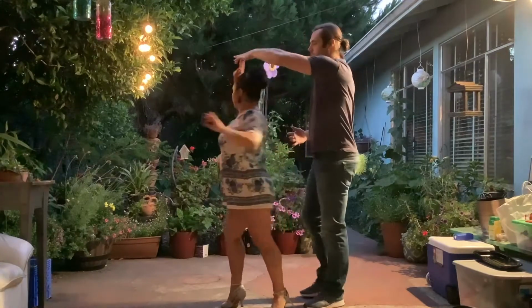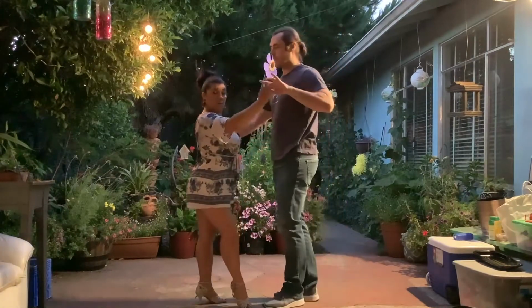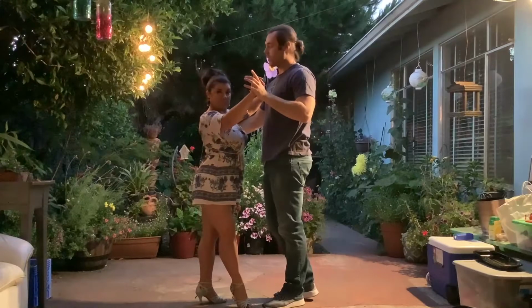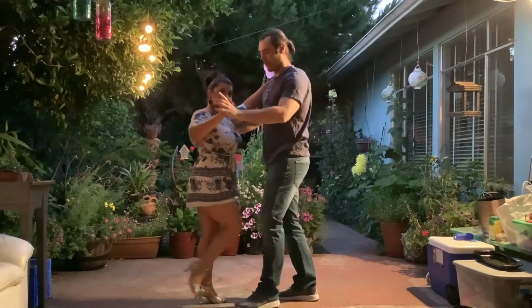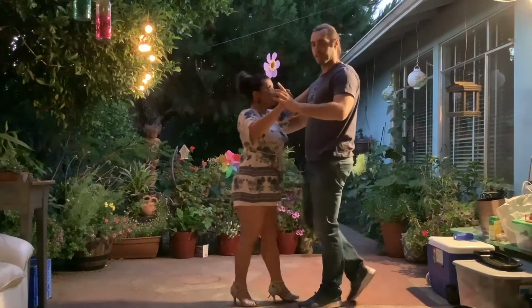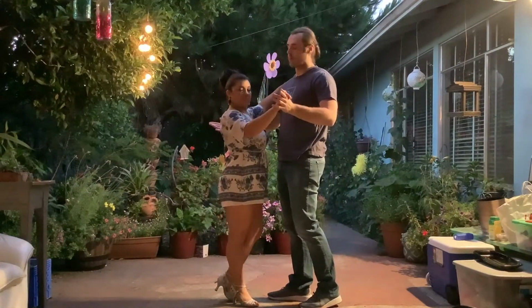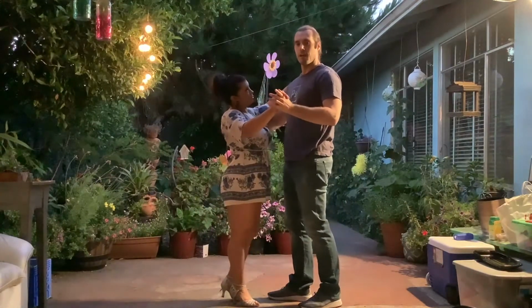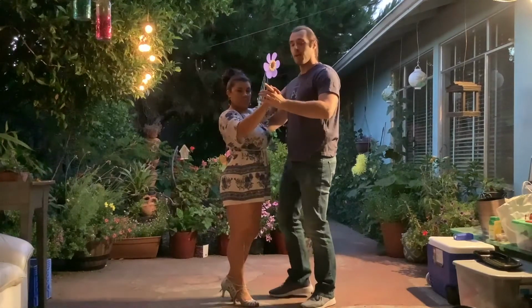5, 6, 7. Finish the turn immediately into the basic. 1, 2, 3, 5, 6, 7. So we finish with one basic after the outside turn. Let's try it one more time from this angle.